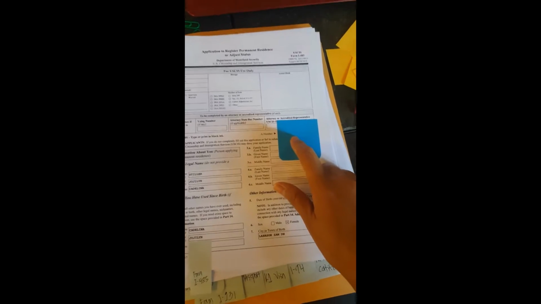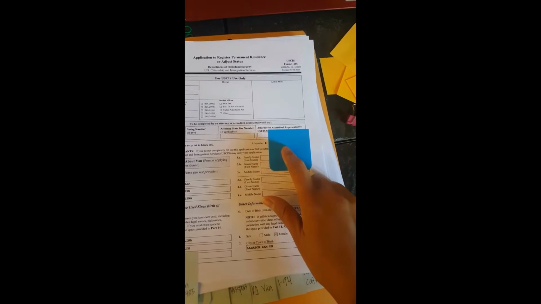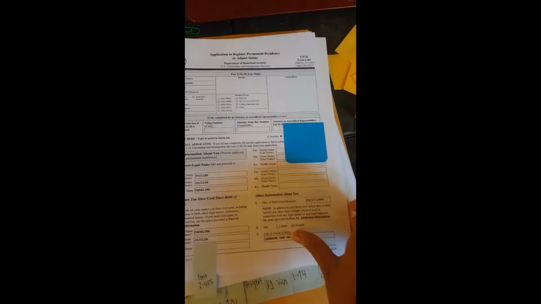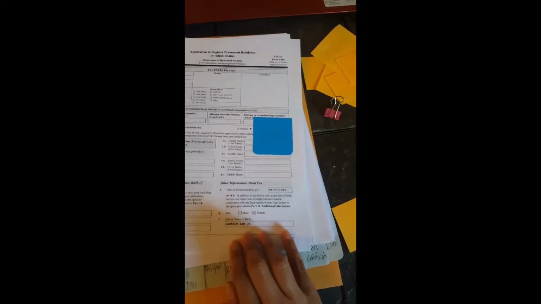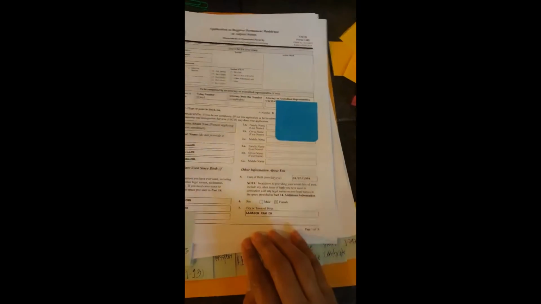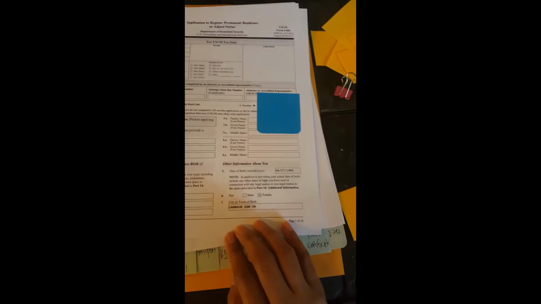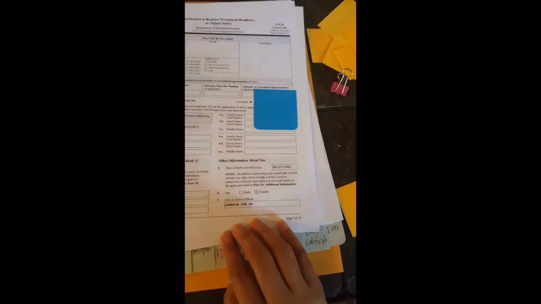Like I said, the alien number can be seen on your Notice of Action, Form I-797. There's a letter and then 9 digits. Then date of birth, and then city or town. Sometimes it's very confusing because here in the United States they only have states, cities, and street numbers. But in the Philippines, we have barangays, and then the street name.